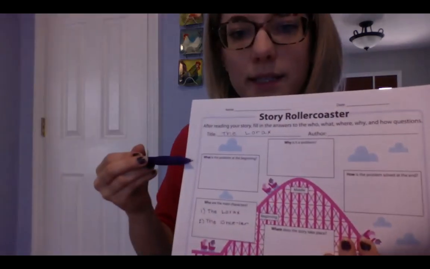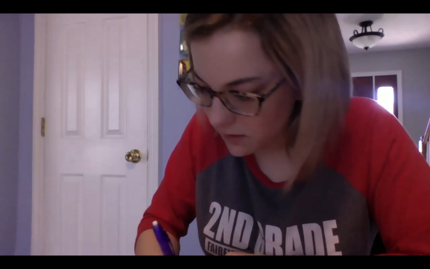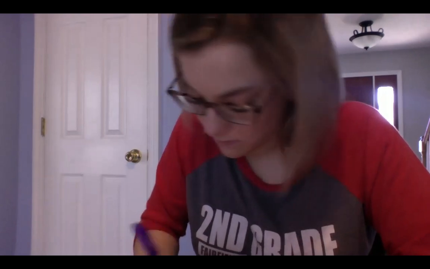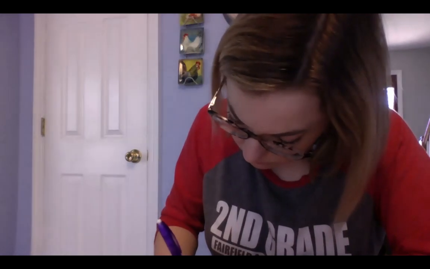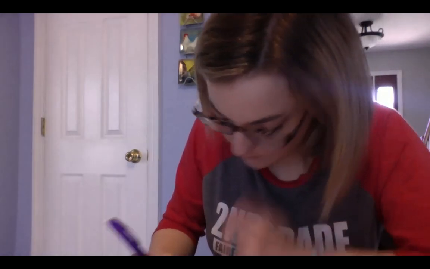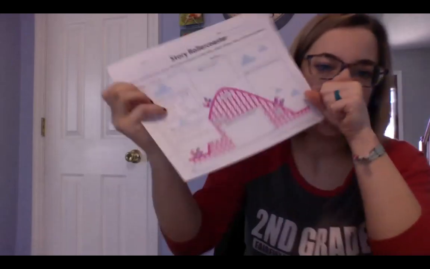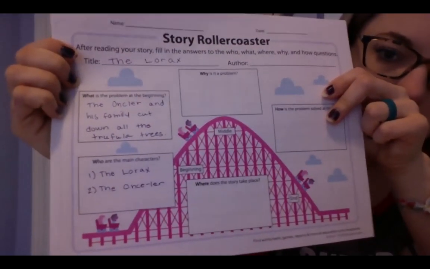Next, we need to figure out, whoa, what is the problem? What's the problem at the beginning of this story? Unfortunately, the problem is that the Onceler and his family cut down all the truffula trees. Or, you know, they're just impacting the environment in such a way. But the Lorax really cared about the trees specifically.